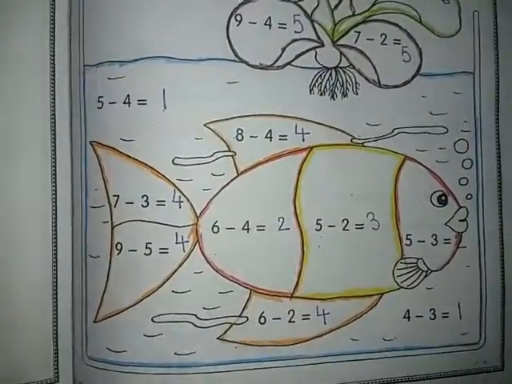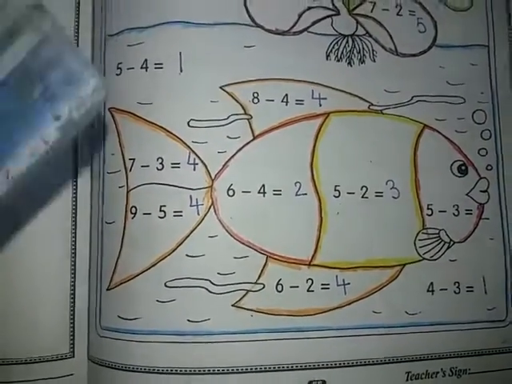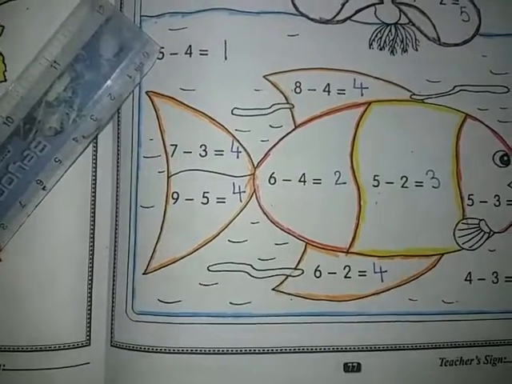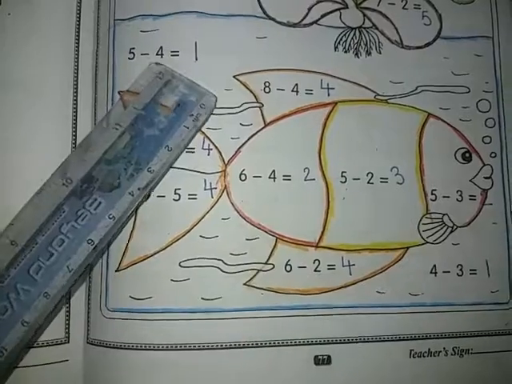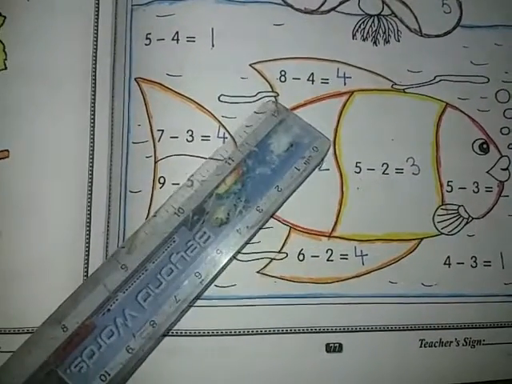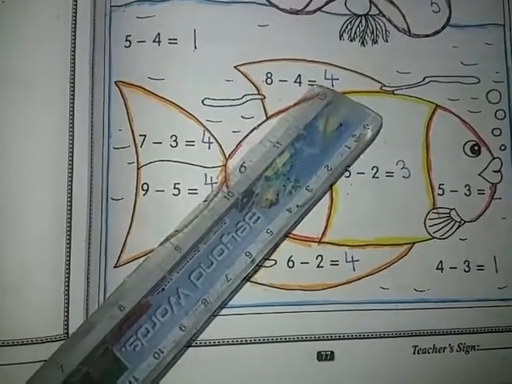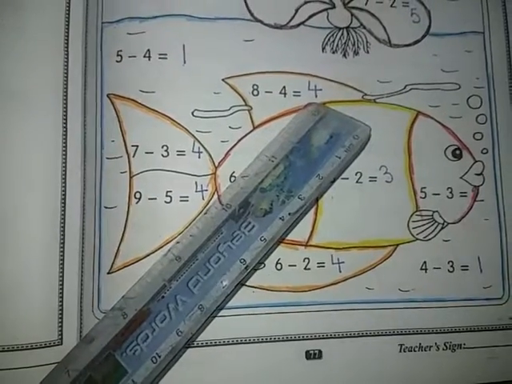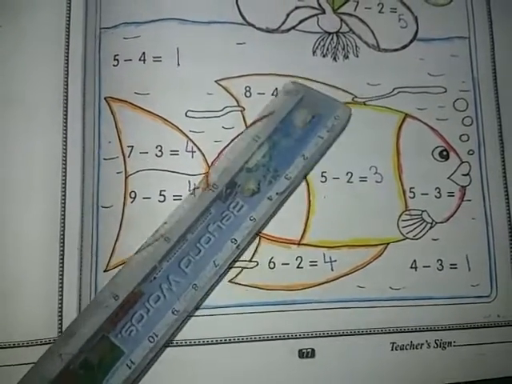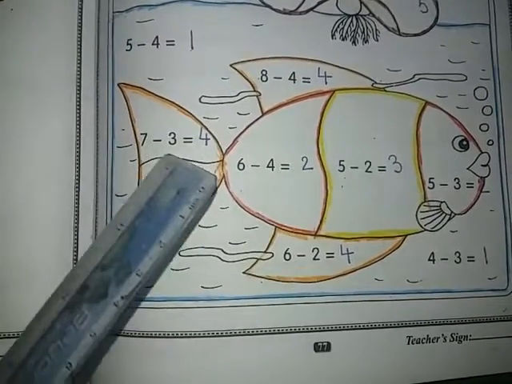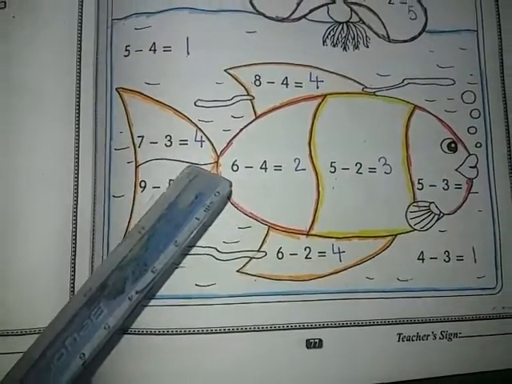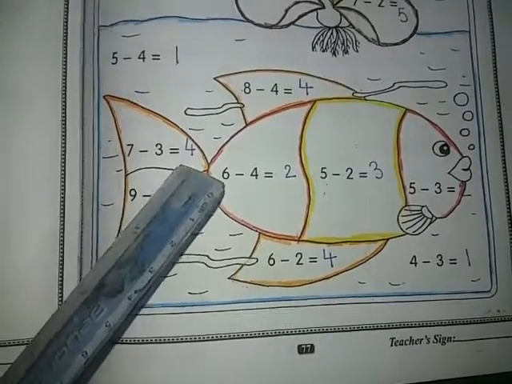Now we have to solve the fish. Here we have 5 goes to mind, 4 fingers out. Start the backward counting: 1. Now 8 goes to mind and 4 fingers out. Start the backward counting: 7, 6, 5, 4. Now 7 goes to mind and 3 fingers out. Start the backward counting: 6, 5, 4.